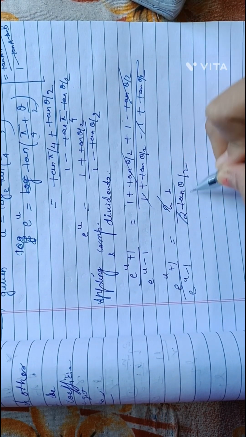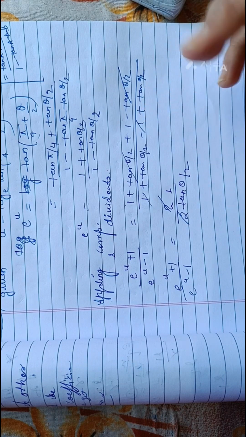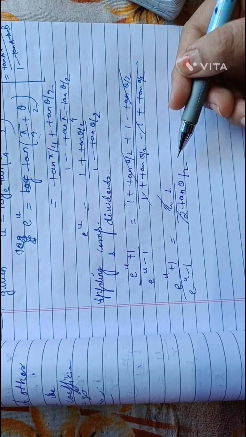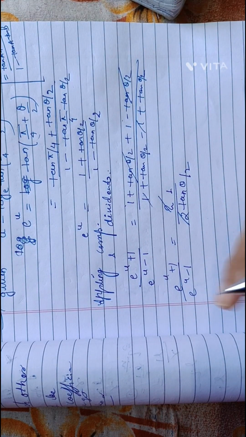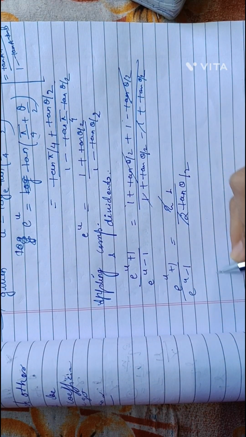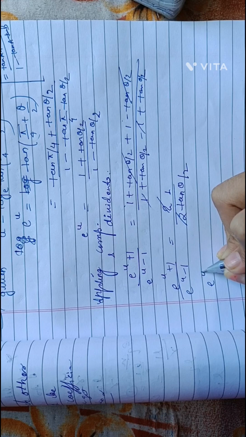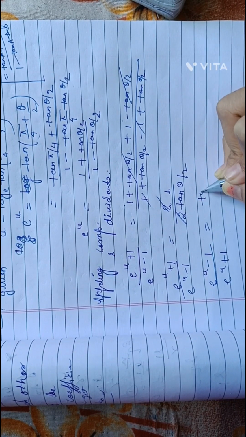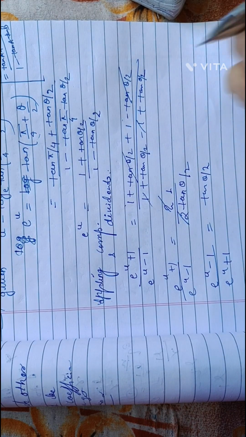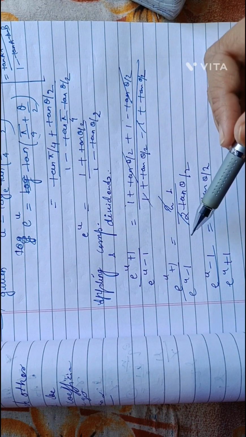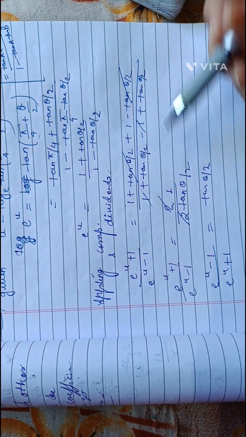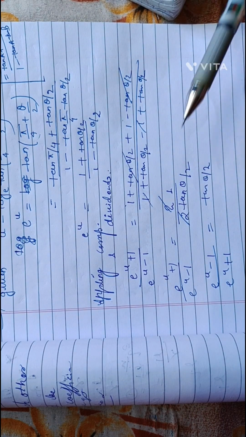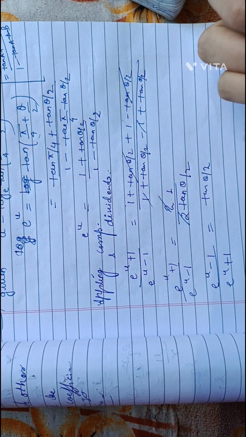Now this 1 upon tan theta by 2 is looking awkward, so we're going to take the reciprocal. When we reciprocal this side, the other side will automatically get reciprocal. So it is basically e to the power u minus 1 upon e to the power u plus 1 equals tan theta by 2. Now in your mind a question may come: had it been 1 by tan theta by 2, it would have been cot theta by 2.